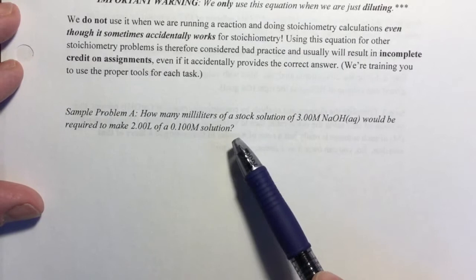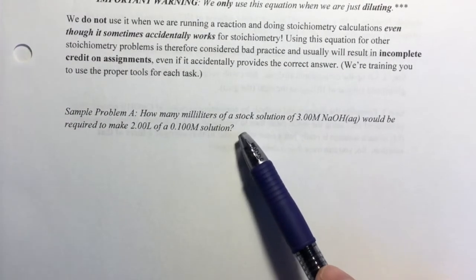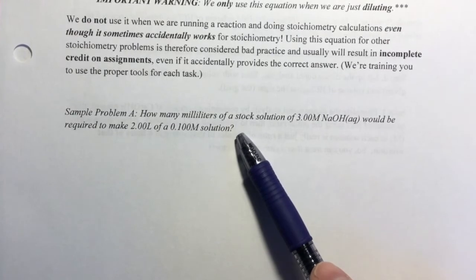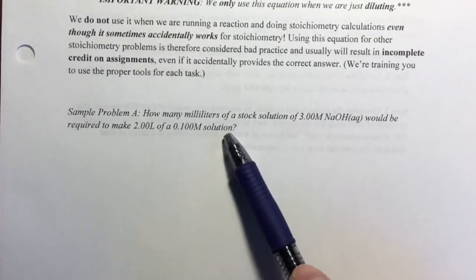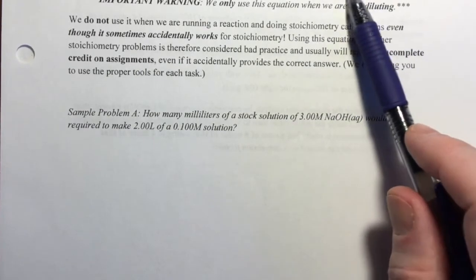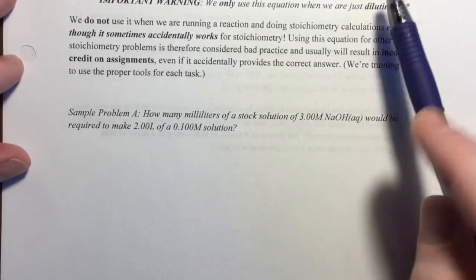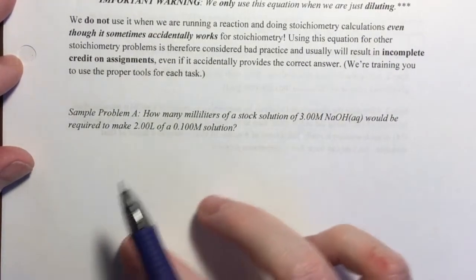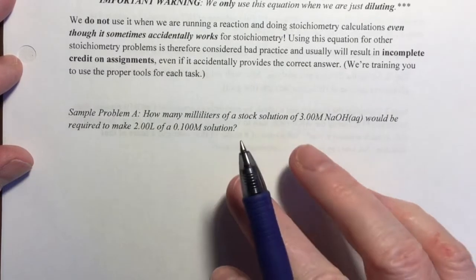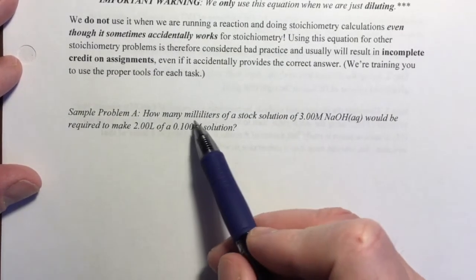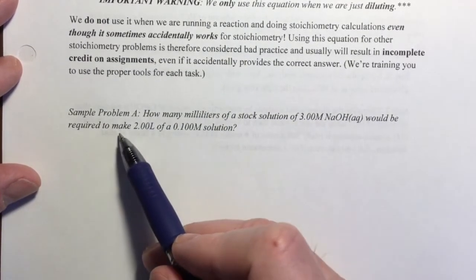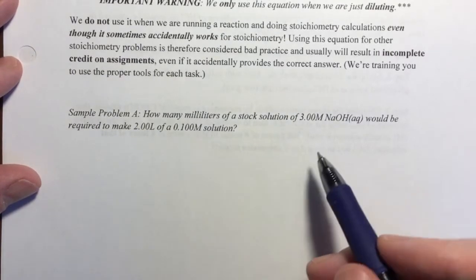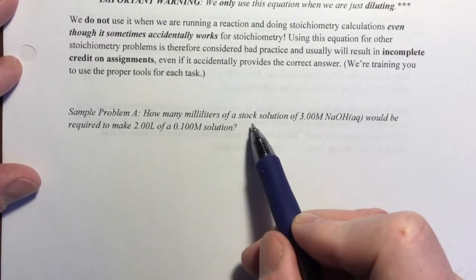One of the challenges of doing dilution problems is, first of all, recognizing that it's a dilution problem. And the second is that many students have difficulty recognizing which terms are associated with which of these variables in the equation. So I'm going to draw a little bit out here to help you get this set up, to help you think about this, and then I'm going to let you work on it. So it says how many milliliters of a stock solution of that would be required to make that. So it seems pretty obvious that this stock solution is what we're starting with.